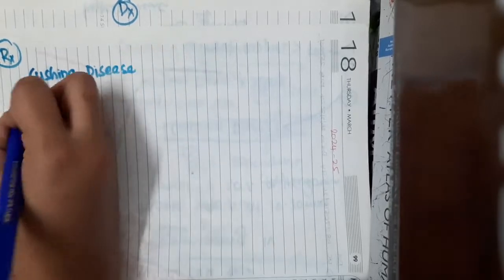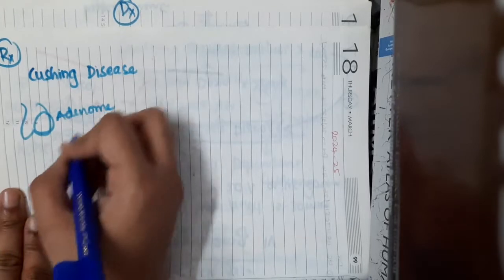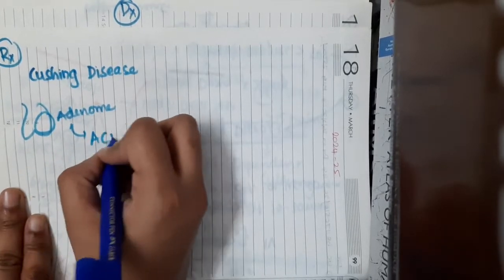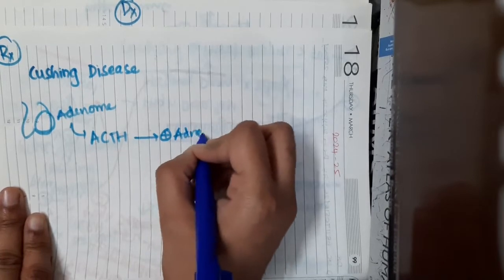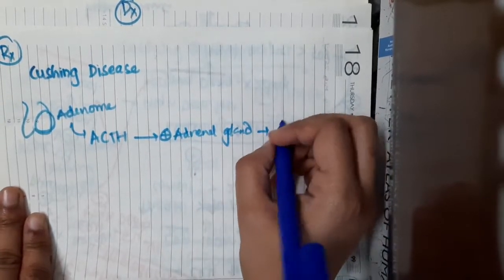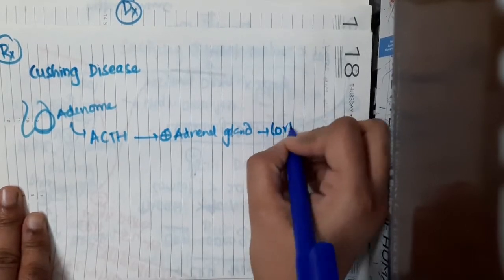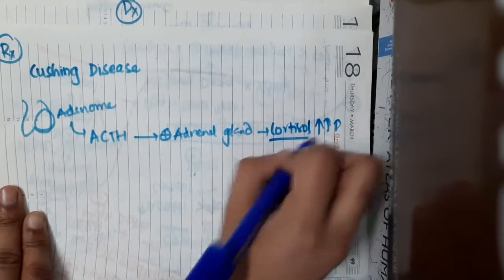Now, if you see Cushing's disease, in the pituitary gland there is an adenoma. This adenoma is producing ACTH, which will activate the adrenal gland, resulting in production of cortisol or glucocorticoids, which causes Cushing's syndrome.